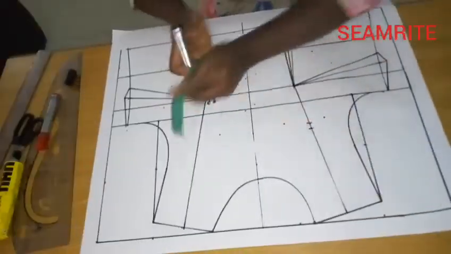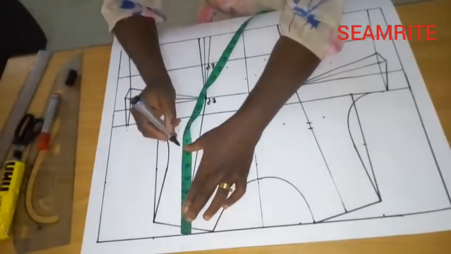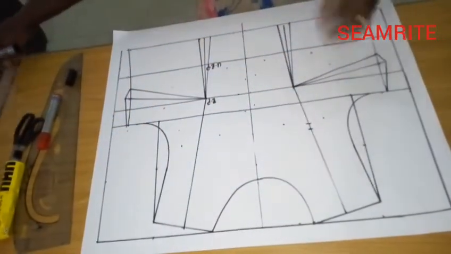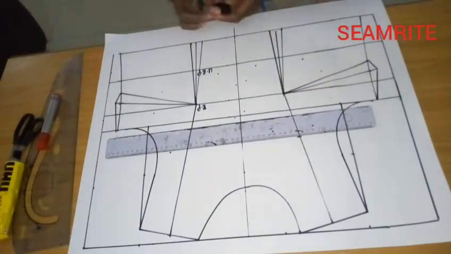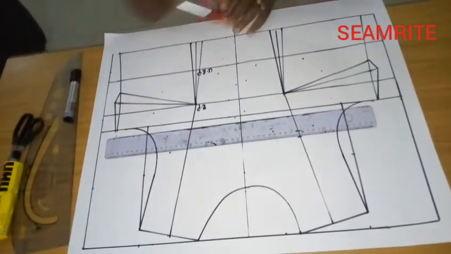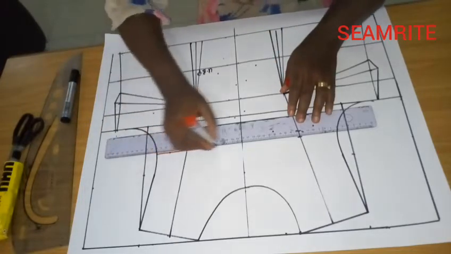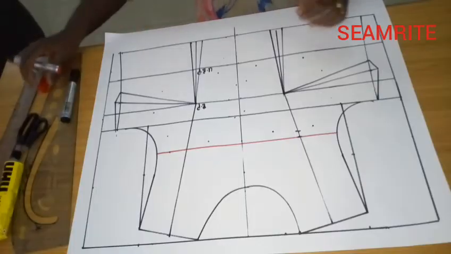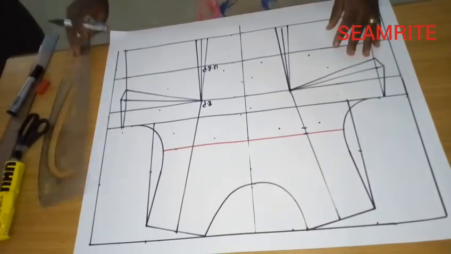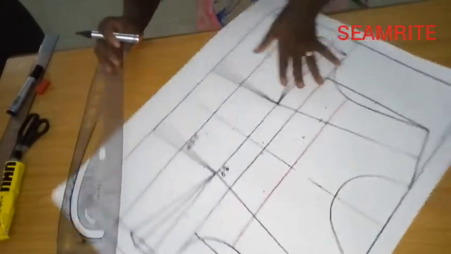I have 6.5. From here I have 6.5. I'll just rule a straight line on that point because I've determined my neckline. That is the neckline, and on it I'll start building my bustier.